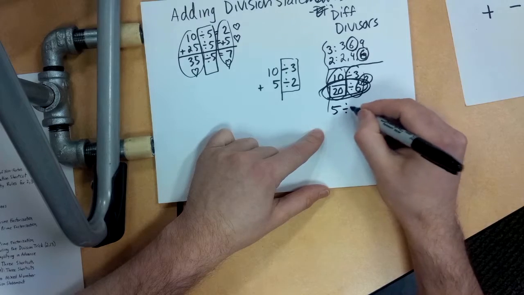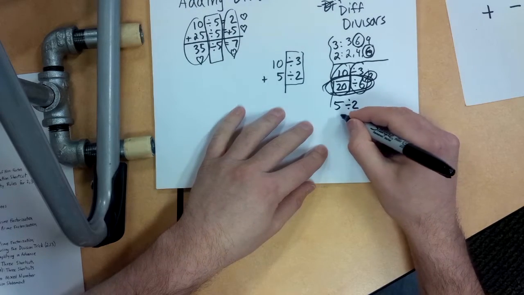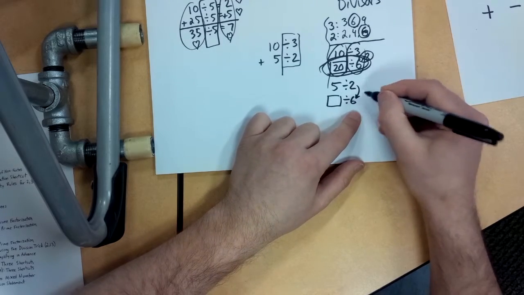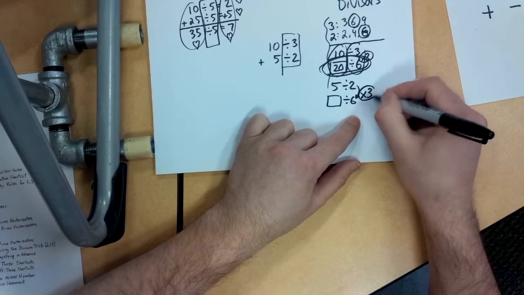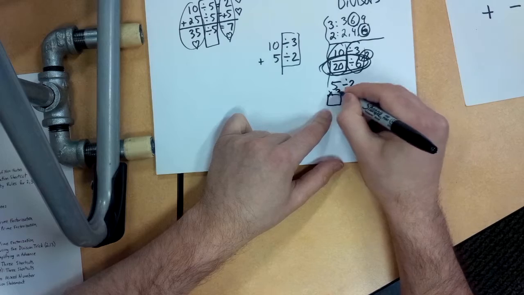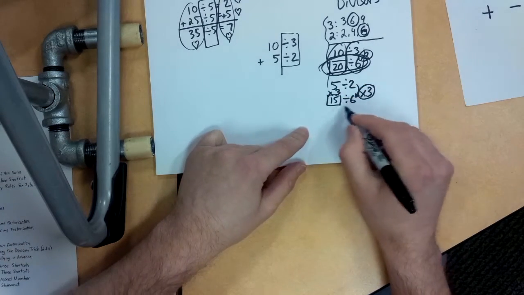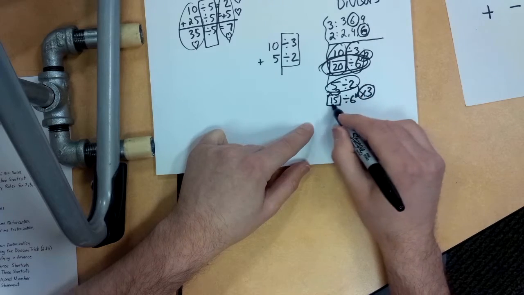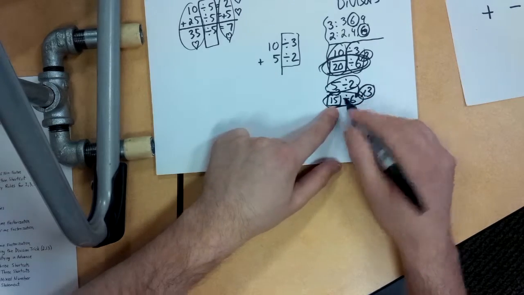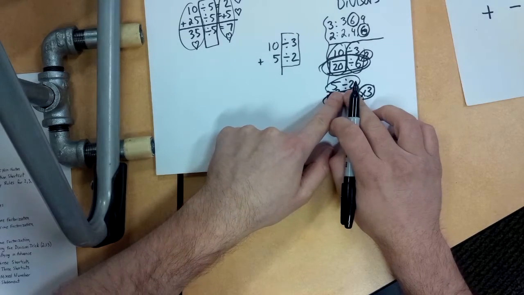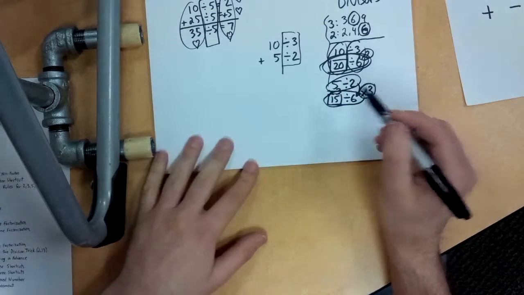Likewise, 5 divided by 2 is going to be something divided by 6. How did I go from 2 to 6? I times by 3. So I have to times by 3 here, and 5 times 3 gives me 15. So 5 divided by 2 is rephrased to be 15 divided by 6. This is the same value as the original. They use different numbers, but they're the same value.